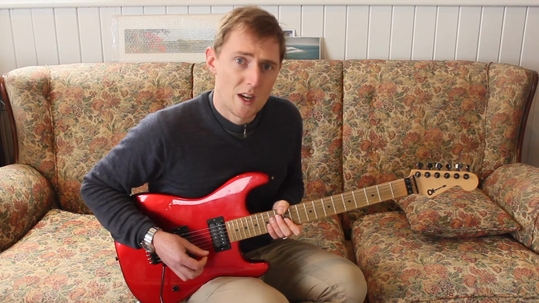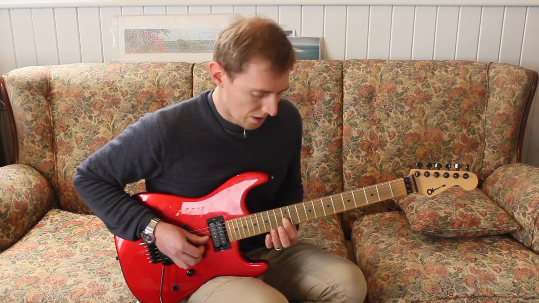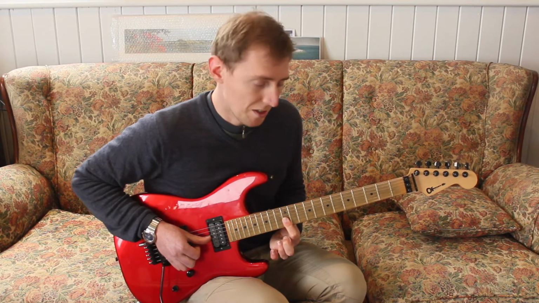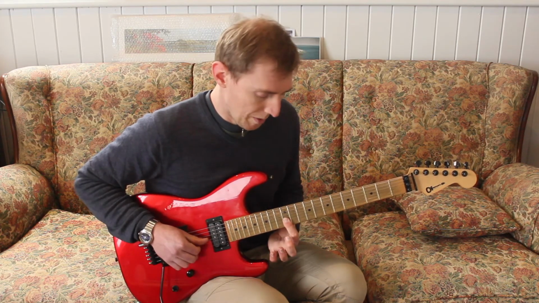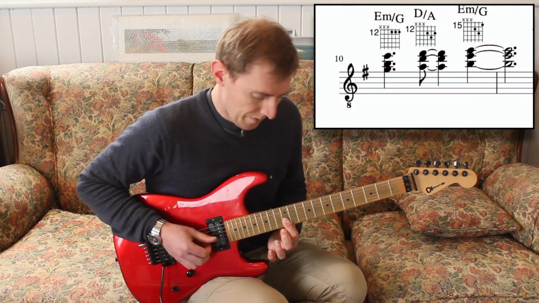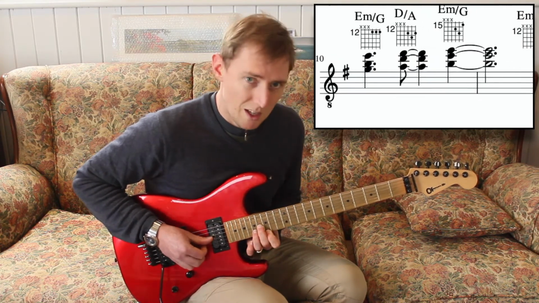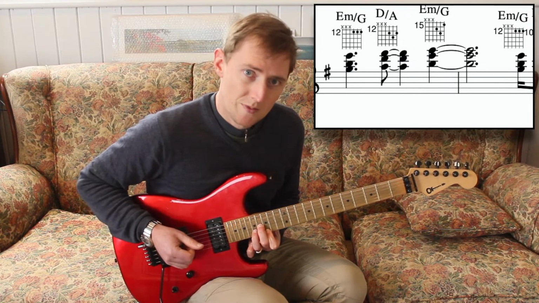There's another rhythm guitar part that comes up in the last chorus. So it starts with the E minor in first inversion, but this time way up the neck, all the way up here on the 12th fret. Goes to the D in second inversion, then to the E minor in second inversion.